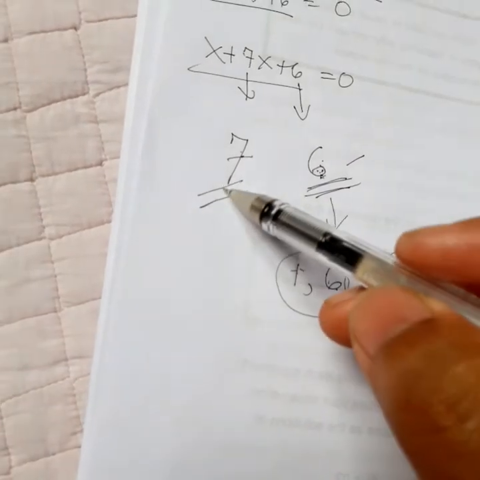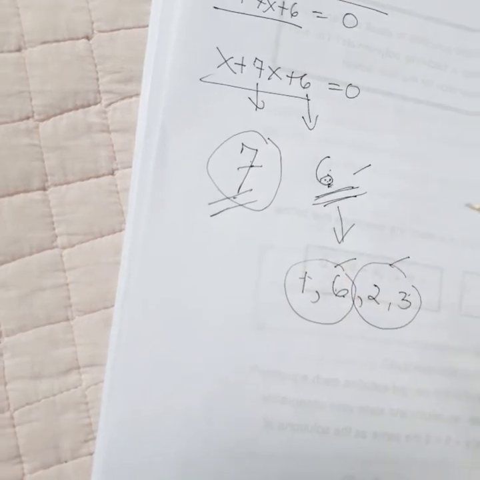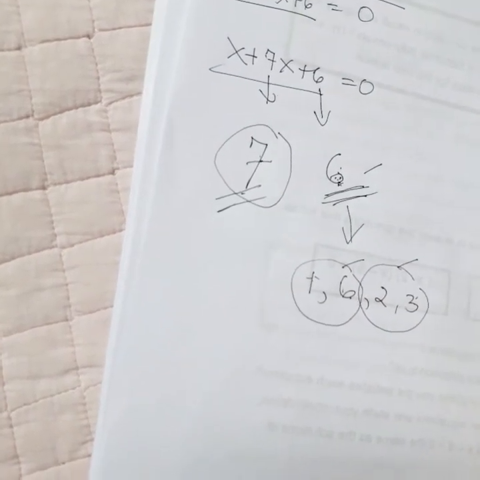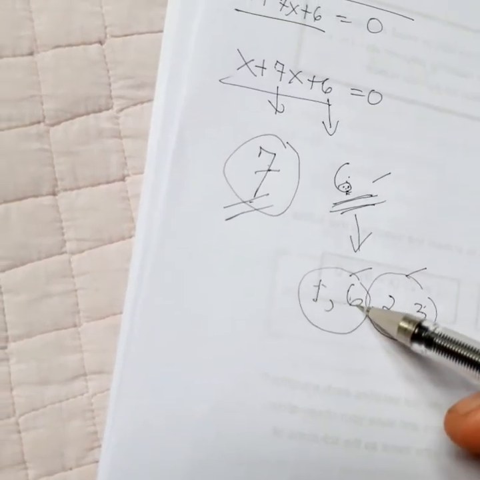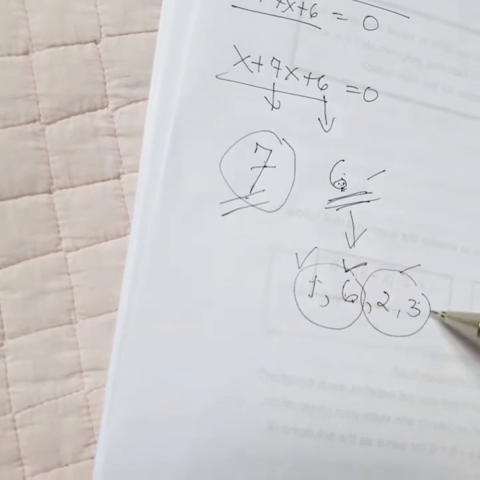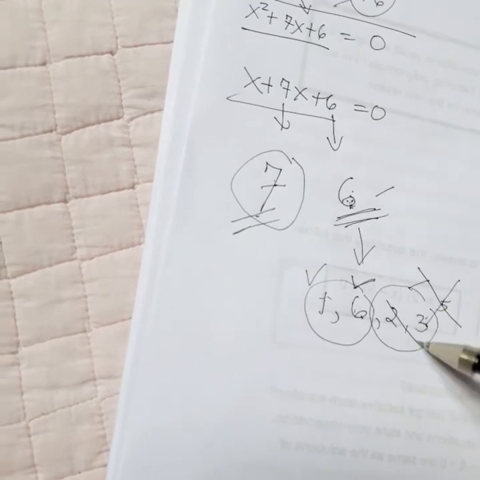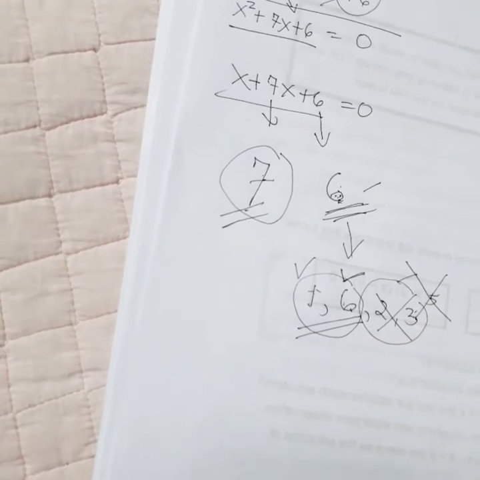But how about this one? Two numbers that when you add them, the answer is 7. 1 plus 6 is 7. So check. 2 plus 3 is 5. So wrong. That is not it. So this is our answer.